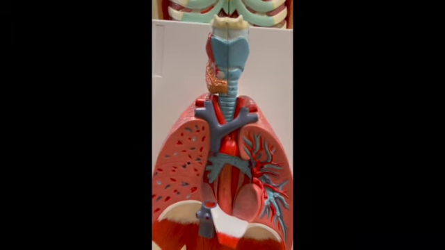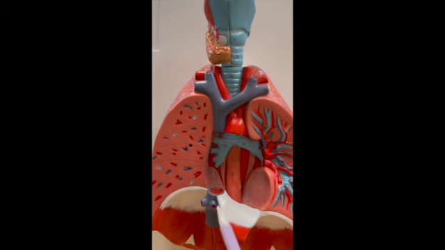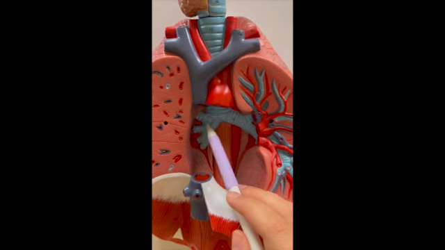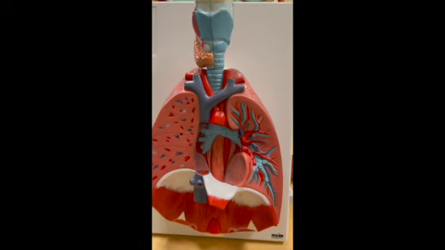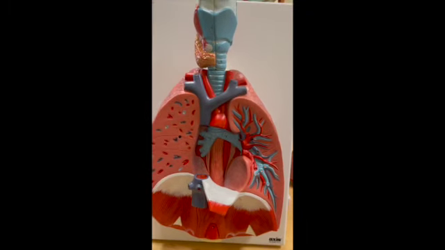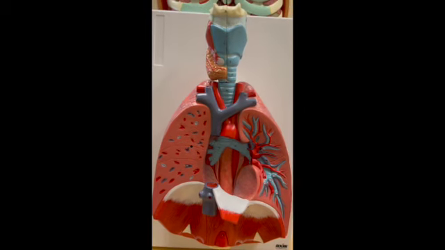Moving down, if we follow the trachea down, we can branch into our primary bronchi. So we have our right and our left. And then, obviously we'd go into lobar and then segmental bronchi, there we go. But we're not going to focus on that right here.